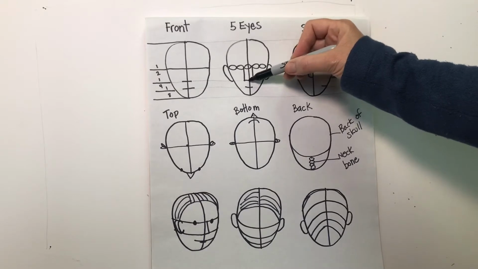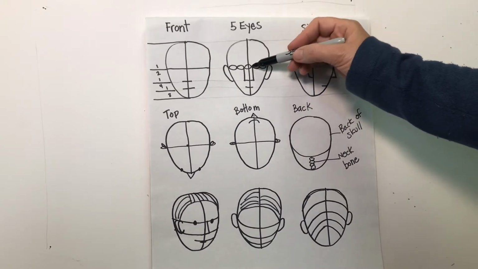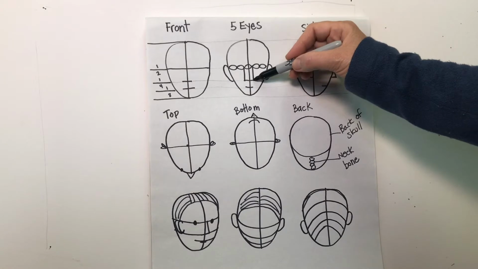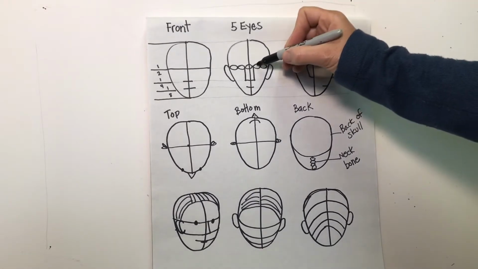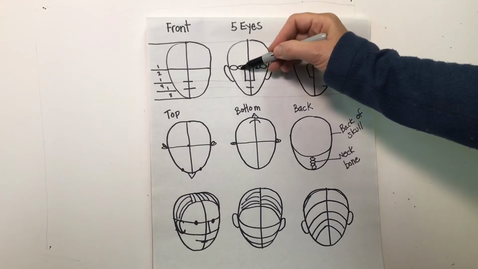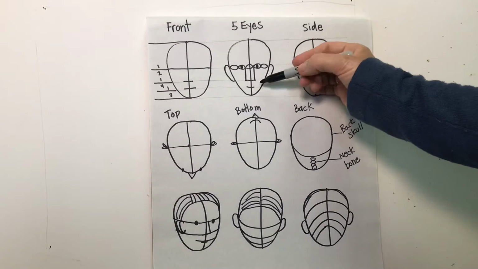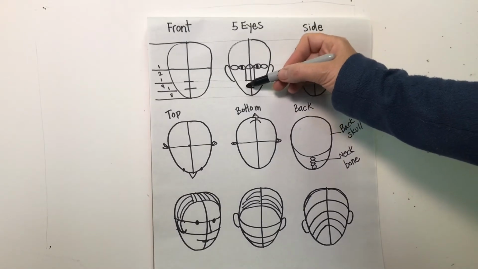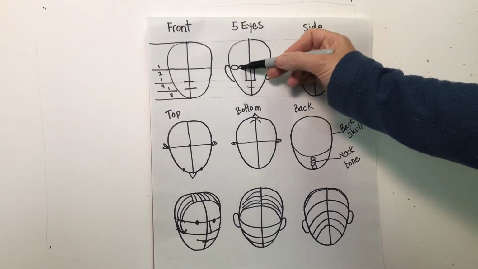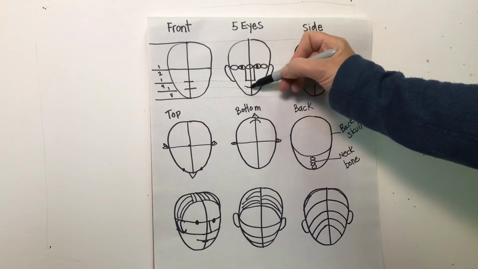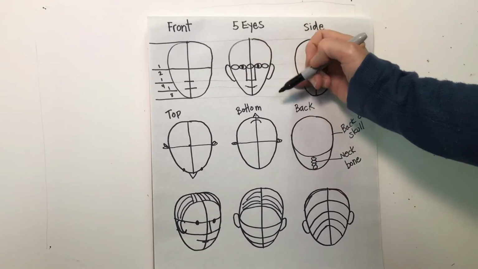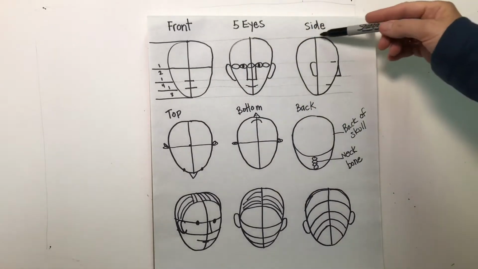This formula is just a guide. Sometimes people's eyes are wider set or closer set. I'm just going to fill in those eyes now. The mouth can be quite small, or it can be as wide as the inside of your eyes. So basically you just want to have a look at your person and measure those things.